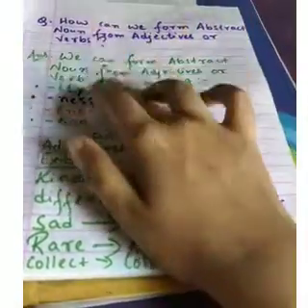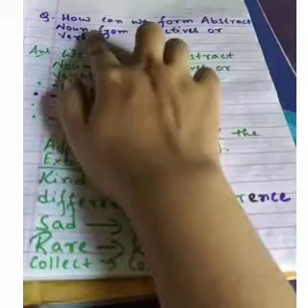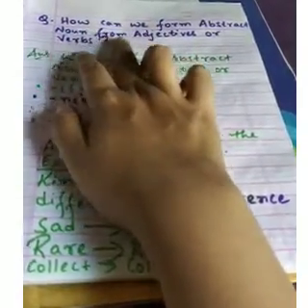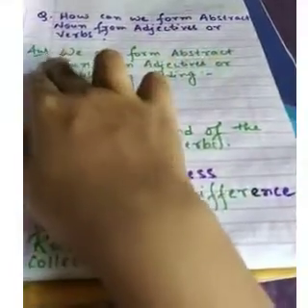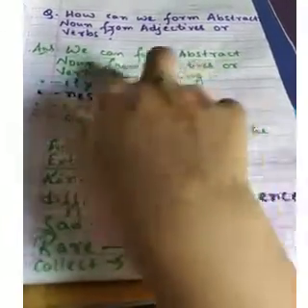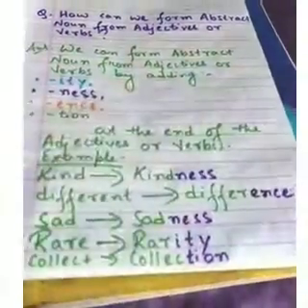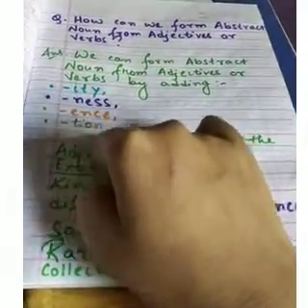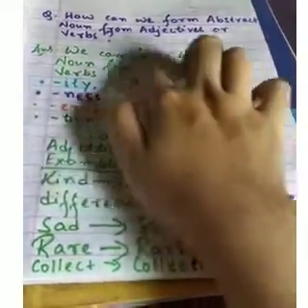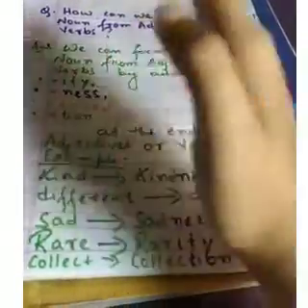Alright, so we will again focus on this and we will just see what is written out here. See, how can we form abstract nouns from adjectives or verbs? That is a question. Answer. We can form abstract nouns from adjectives or verbs by adding ity, ness, ence, tion. These are the words that we need to add at the end of these.